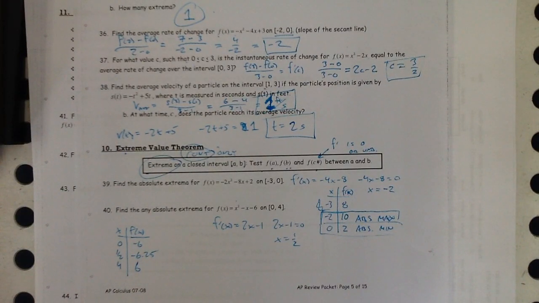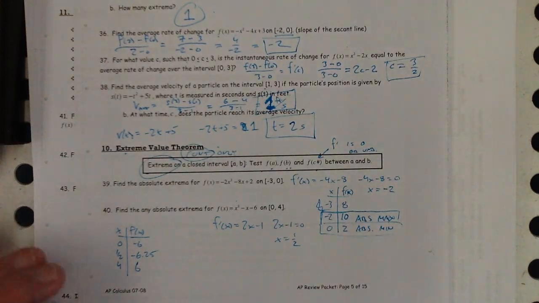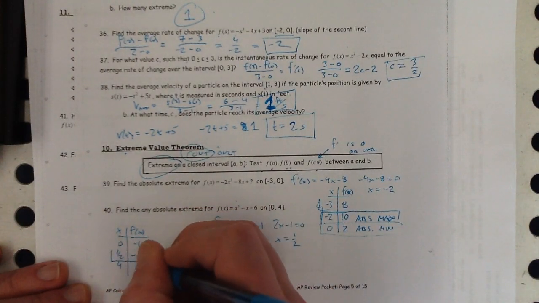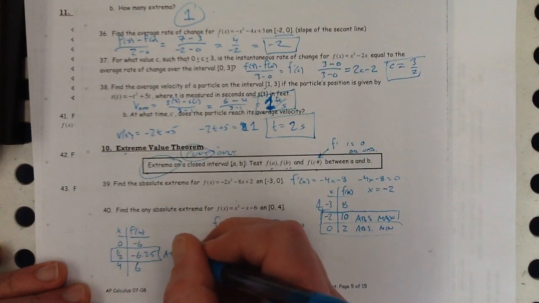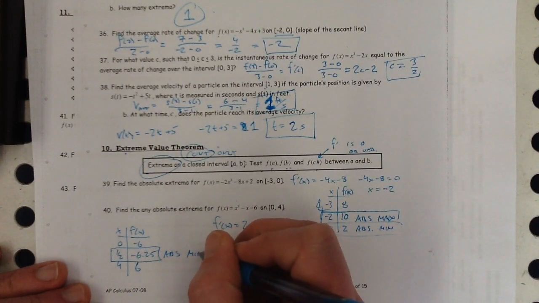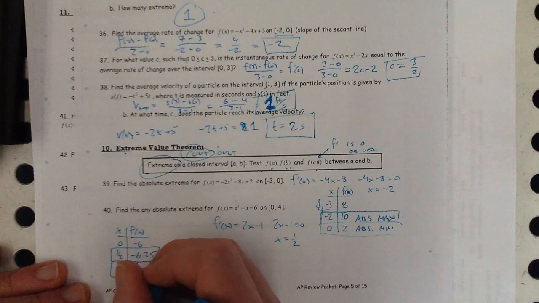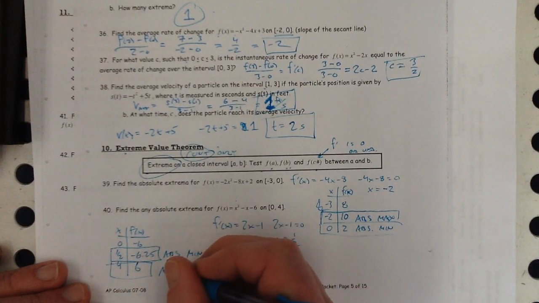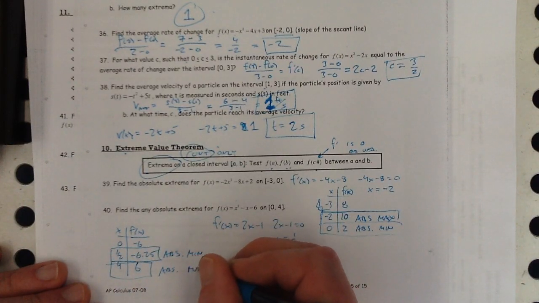Just double checking that, 16, 12, yep. So it looks like this right here is my absolute minimum, and this right here is my absolute max.